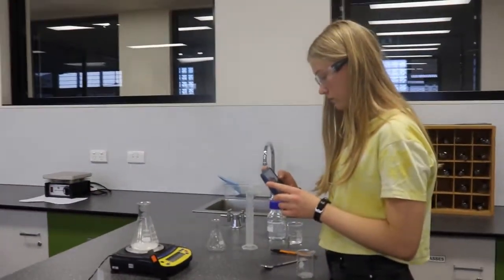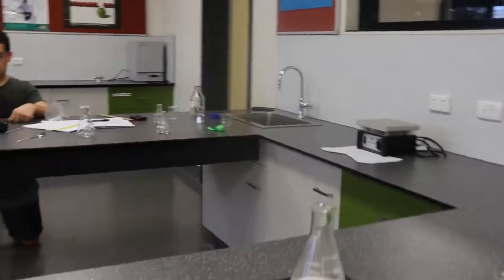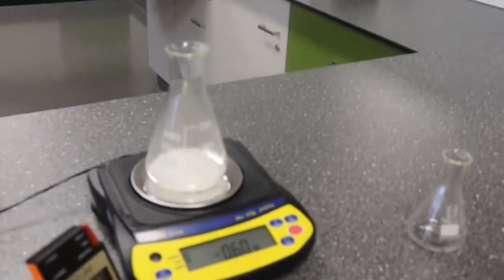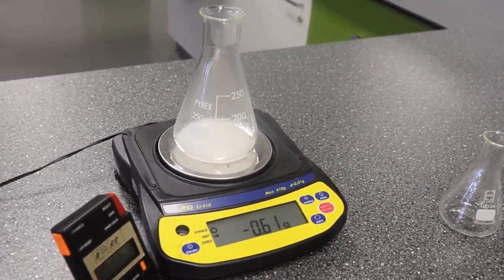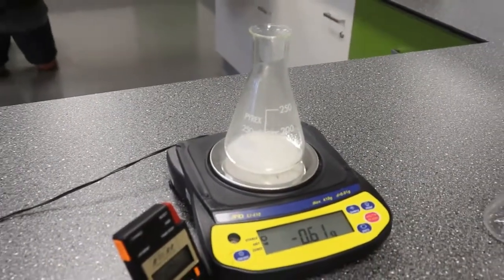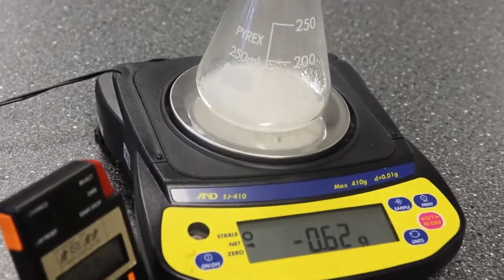Can you get the reading on the scales? Yeah, let's move over slightly. And we stop it when it's stopped moving, like now. Yes. Awesome.